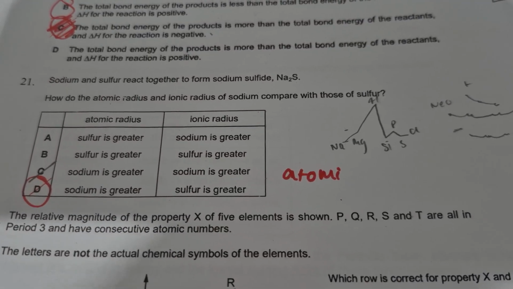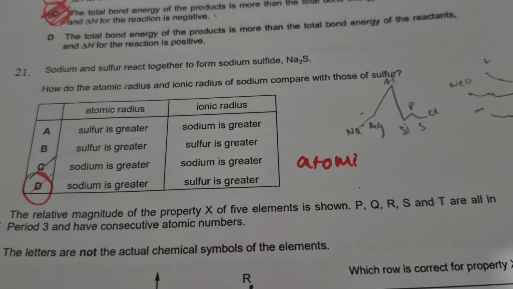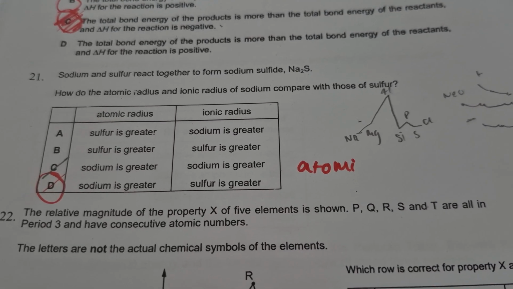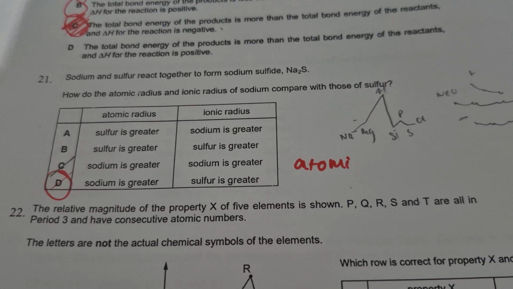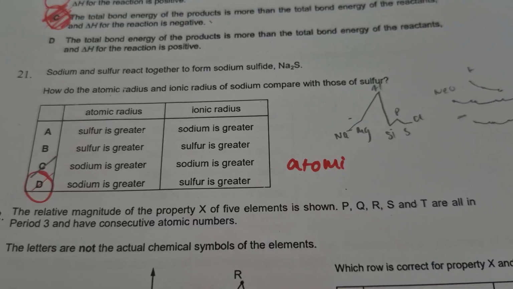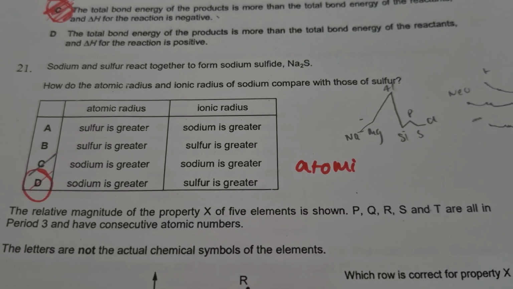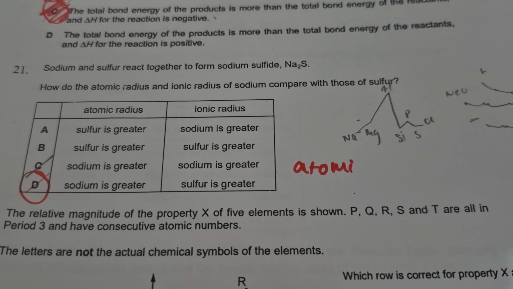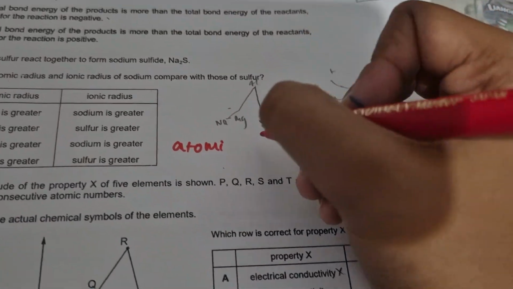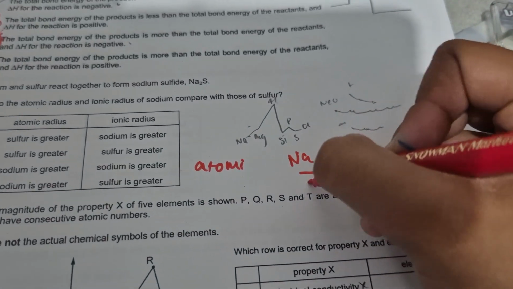Sodium and sulfur react together. How do the atomic radius and ionic radius of sodium compare to those of sulfur? The answer is D. Sodium is greater. Why is sodium greater? Because atomic radius decreases across a period due to increased nuclear charge. So sodium is greater than sulfur because this is sodium and this is sulfur and it becomes decreased, right?